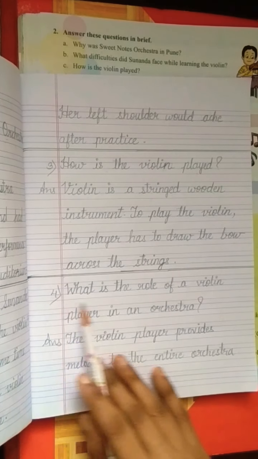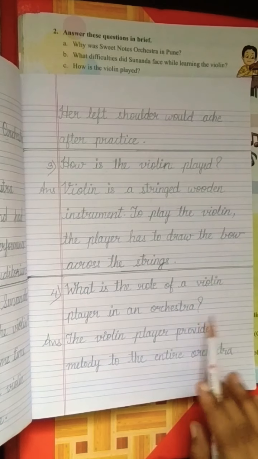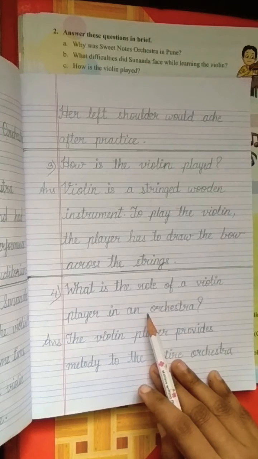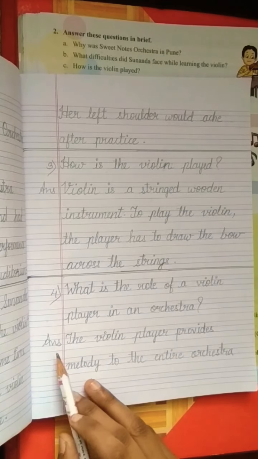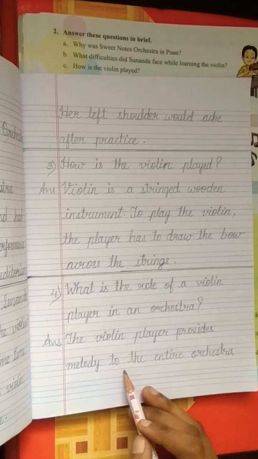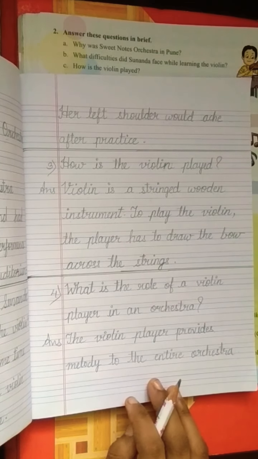Now come to number 4. What is the role of a violin player in an orchestra? Violin player, it means जो violin बजाते हैं उनका सबसे important काम क्या होता है orchestra में? What they have to do? Answer. The violin player provides melody to the entire orchestra. क्या काम है? To provide the melody.